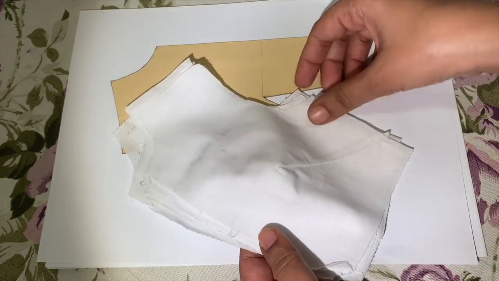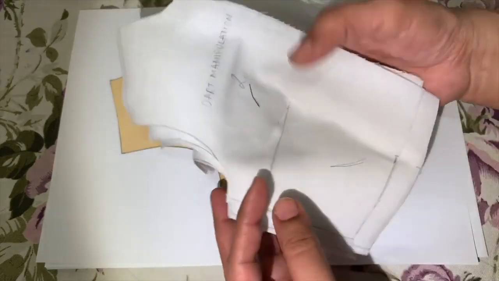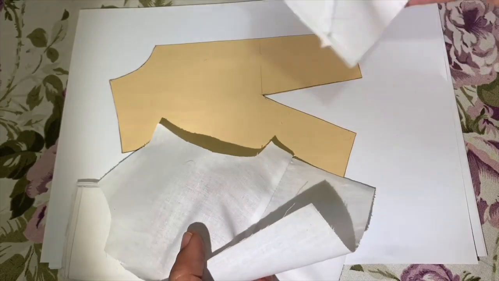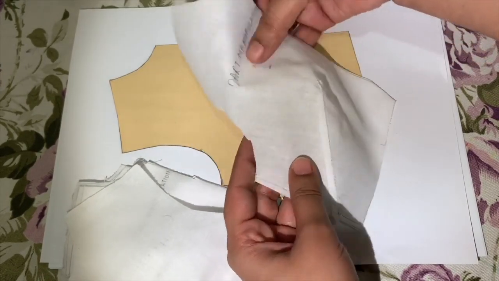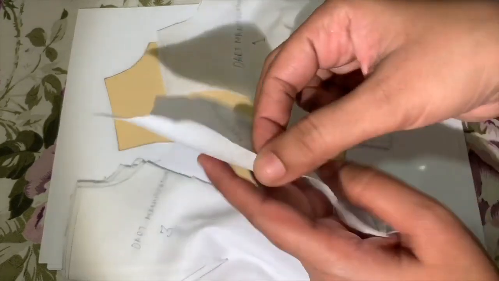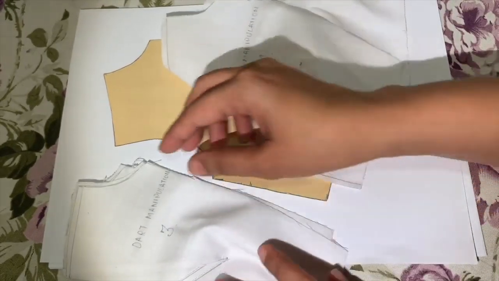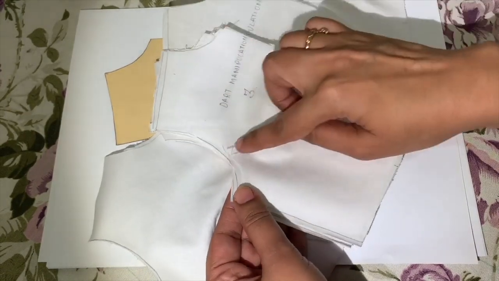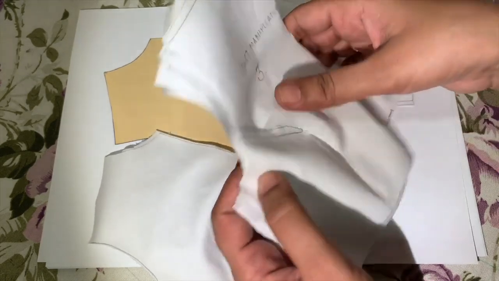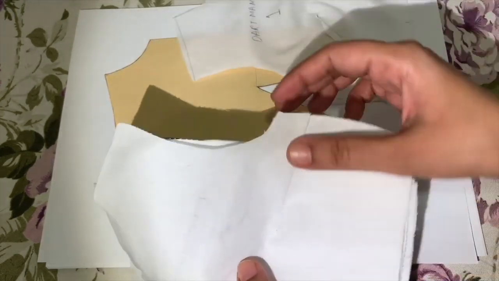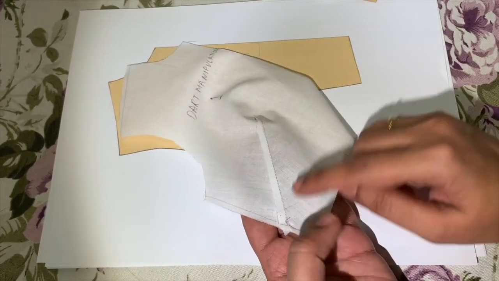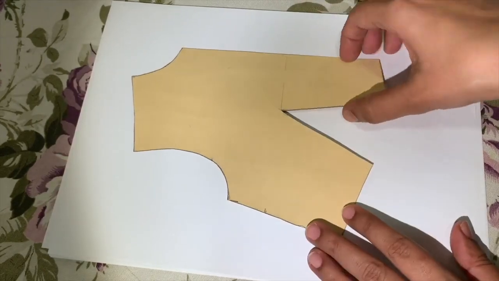Now, these are the samples that I've done already. Have a look at this. For example, this is your dart manipulation number 1. Your dart has shifted over here. In this one, your dart has shifted to the side. For this one, the dart has shifted to the armhole, and so on and so forth. Now I'm going to address each and every one of these and tell you how to use your block to create darts like that.